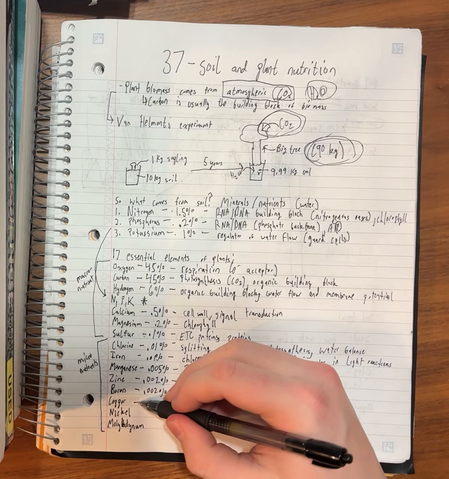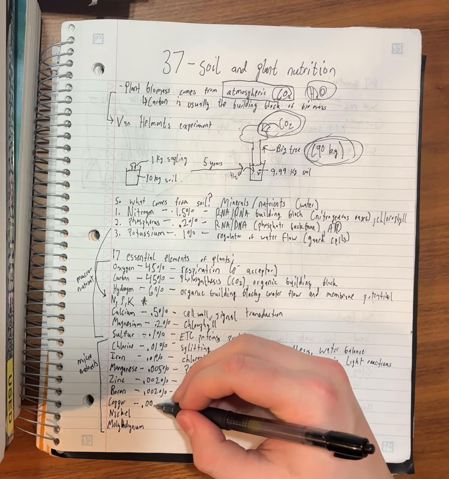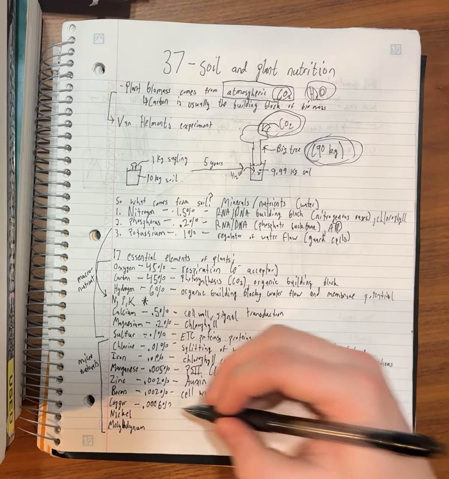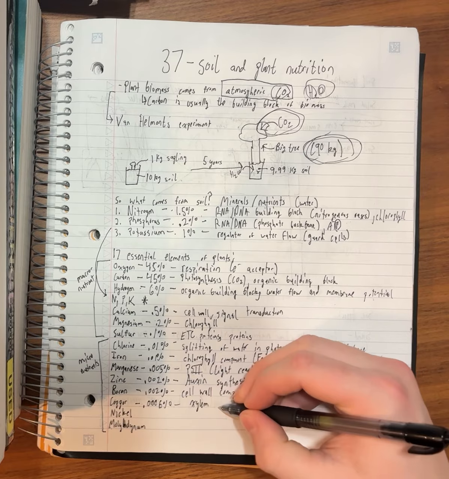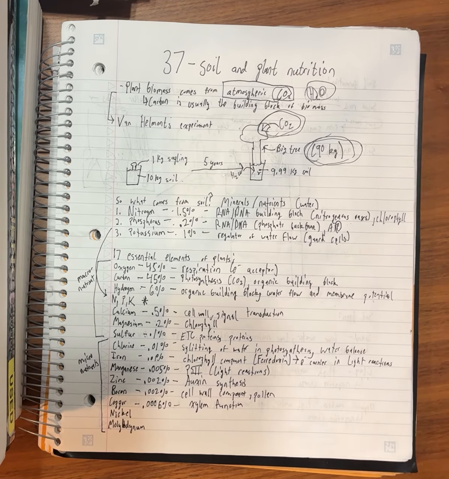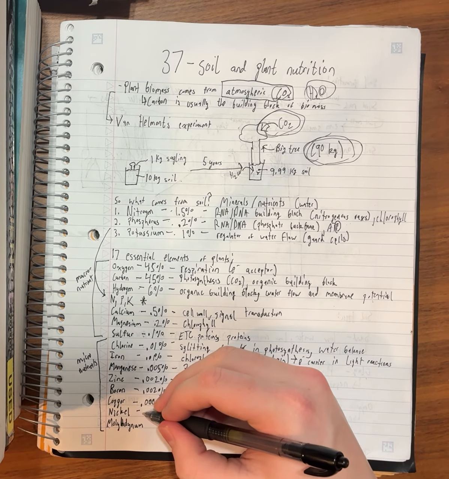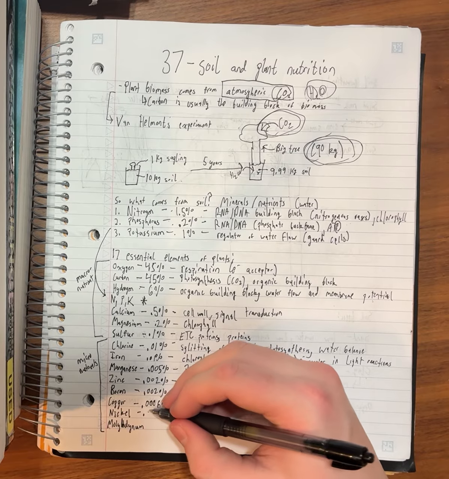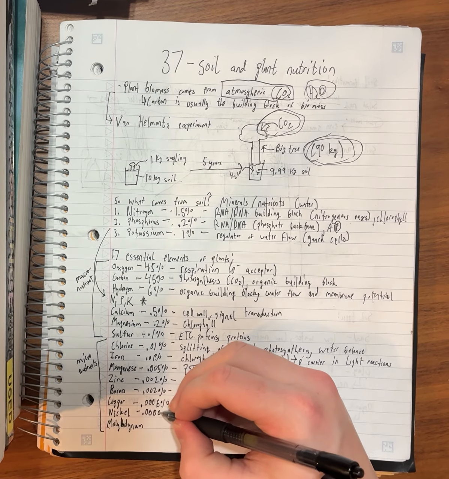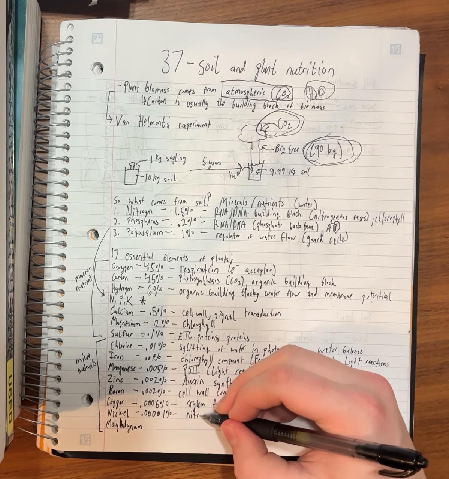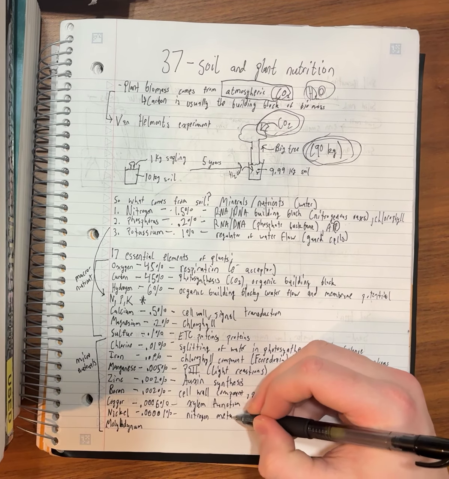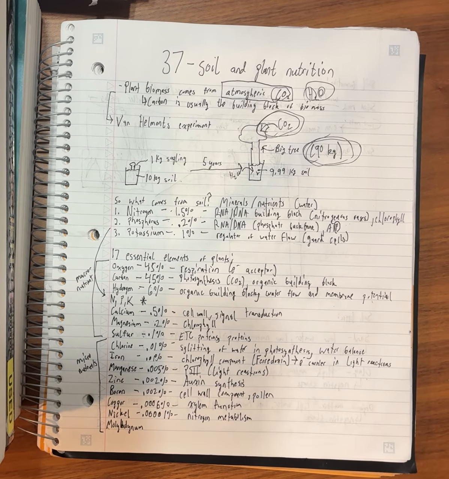Next up, we have copper. Copper drops down to 0.0006%. And it's important for xylem function, so transport of water up the shoot. Nickel drops down to a very, very tiny 0.00001% of the biomass, and it's for nitrogen metabolism. So it helps break down nitrogen into things that are usable and able to be used in DNA, RNA.